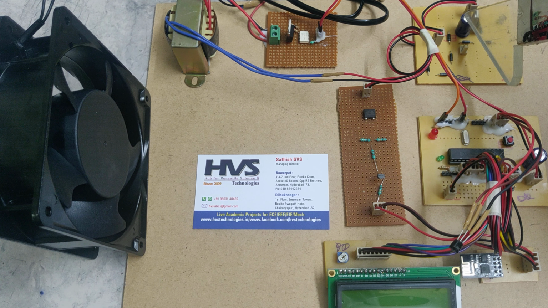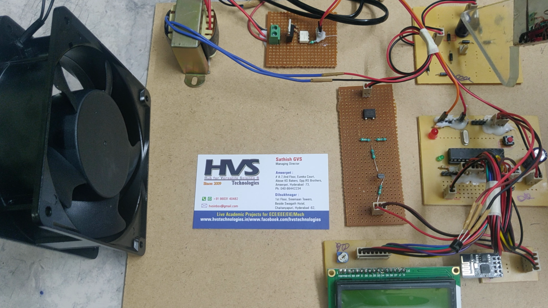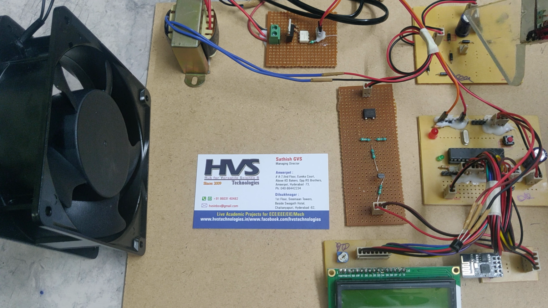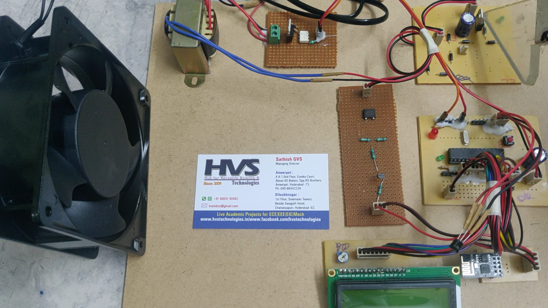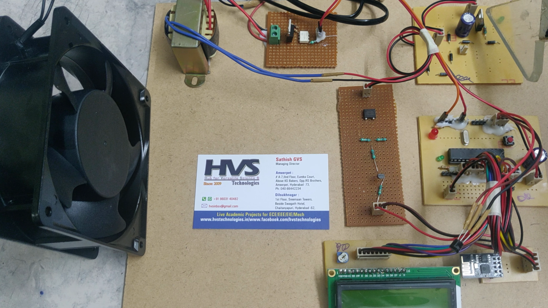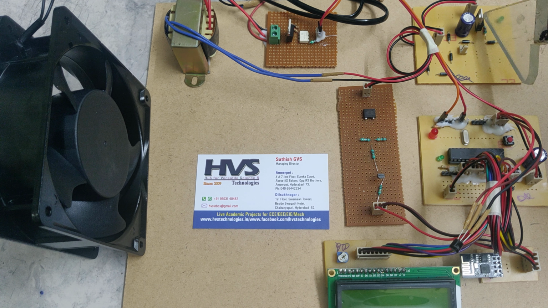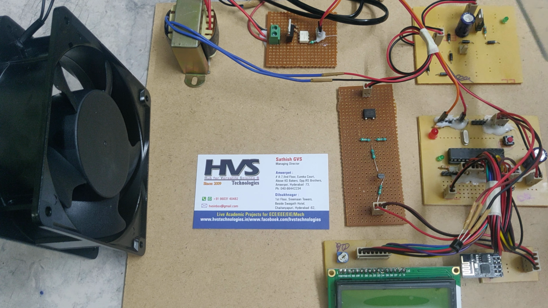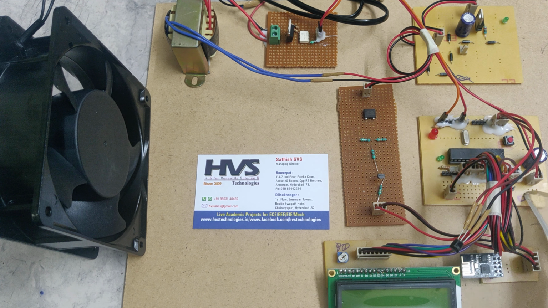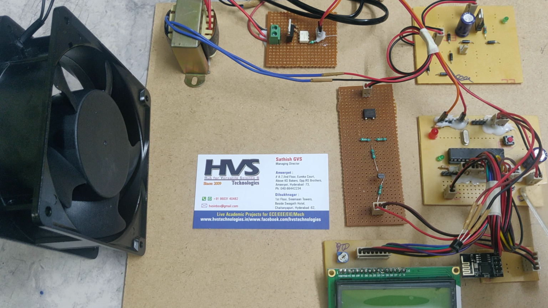And from this capacitor the pulses will be removed from the pulsating DC, so we will get 12 volts pure DC voltage. And after this 7805 regulator we will get a 5 volts constant regulated power supply, and that is the main power source input to the PIC microcontroller. So here we are using the PIC 16F73 microcontroller.